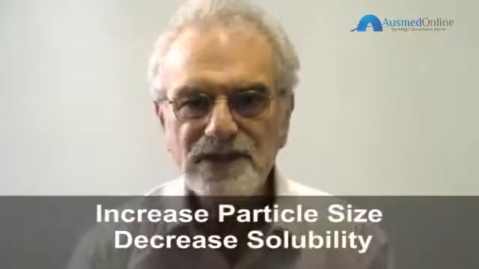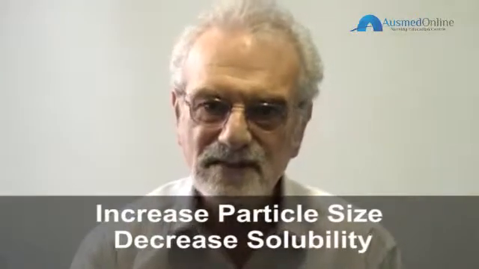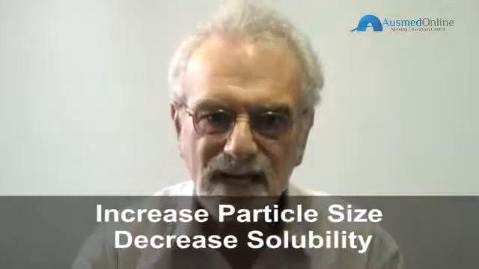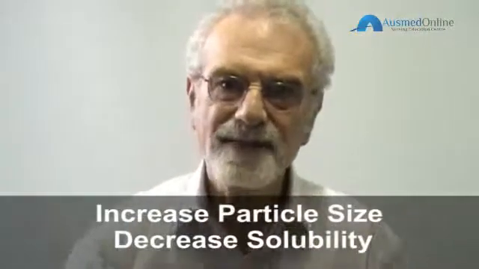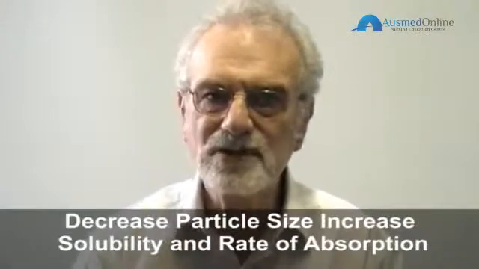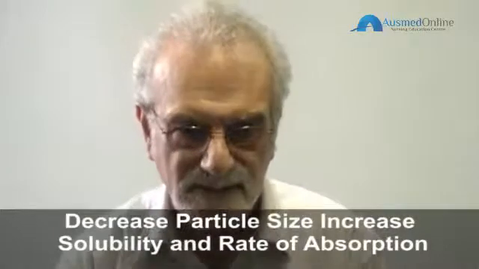Many of our drugs are not very soluble in an aqueous environment. As you increase the particle size, you decrease the solubility. So we want to decrease the particle size, or if you like, increase the surface area, which allows the aqueous environment to actually dissolve these particular small particles. So the smaller the particle, the more likely it's going to dissolve. The more likely it dissolves, the more likely it will be absorbed.